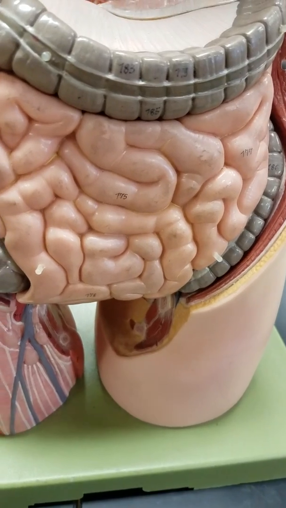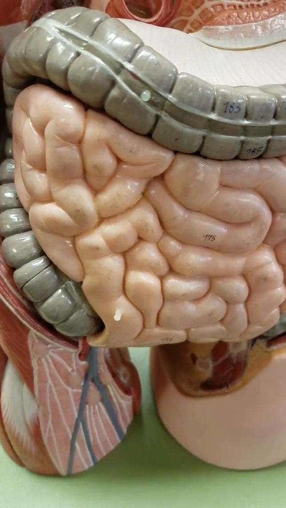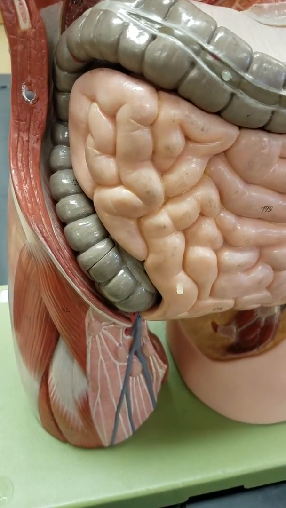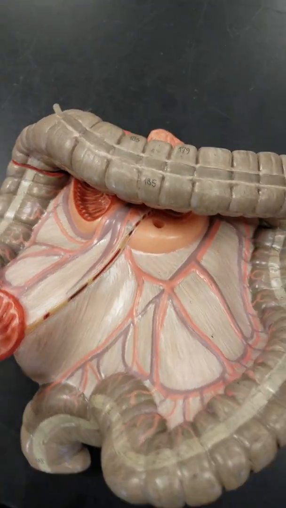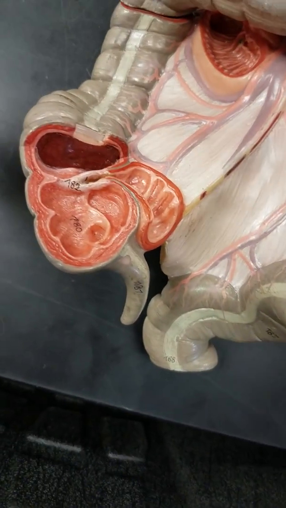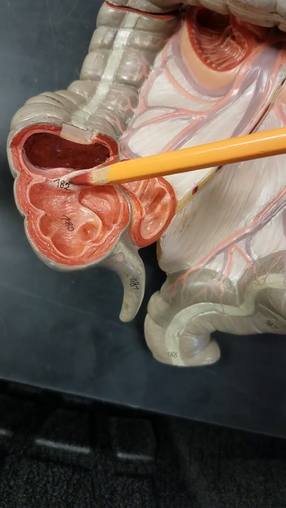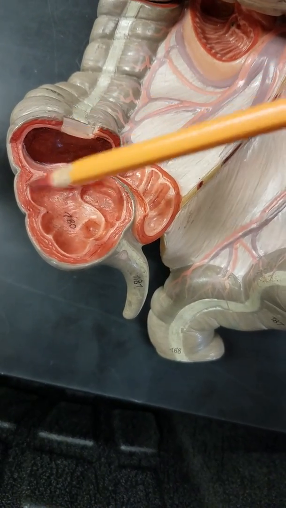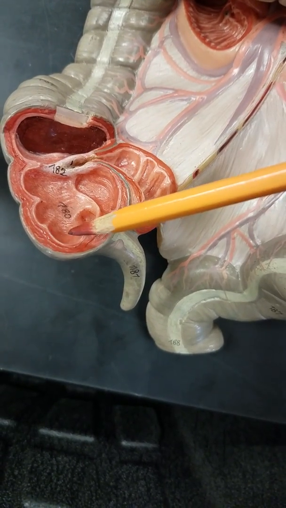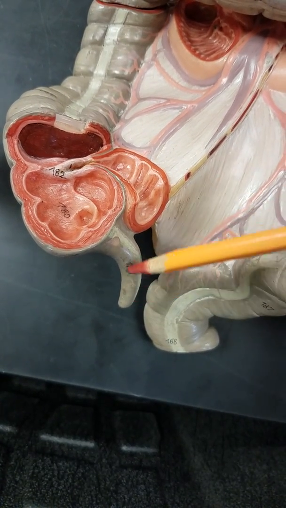Now, the ileum is going to connect to the colon, all right, at an area that we refer to as the ileocecal valve. So this here is the ileum, the end, and here's the ileocecal valve where it connects to this section of the large intestine known as the cecum, this little pouch. Another structure hanging off the pouch here is the appendix.